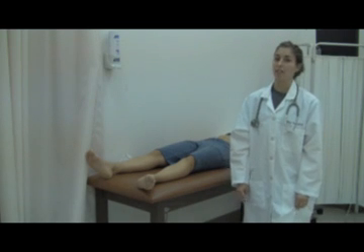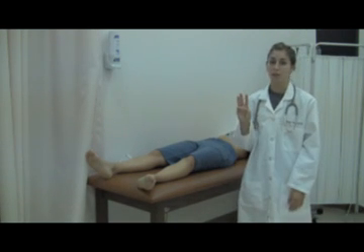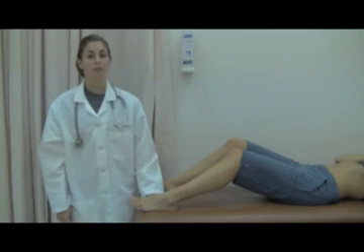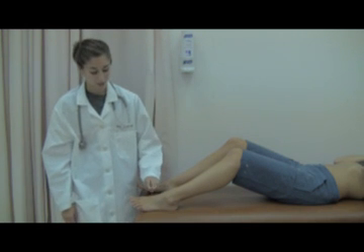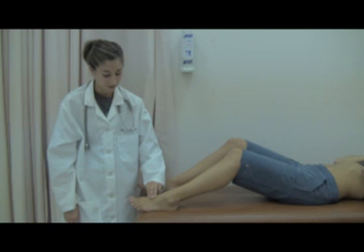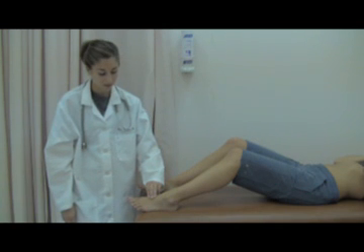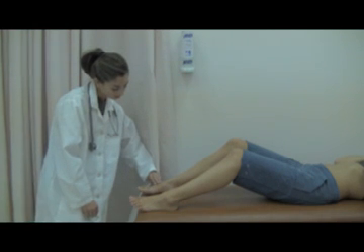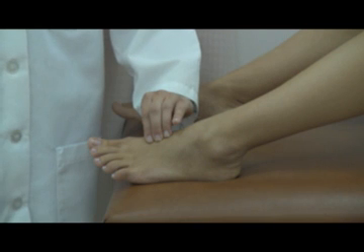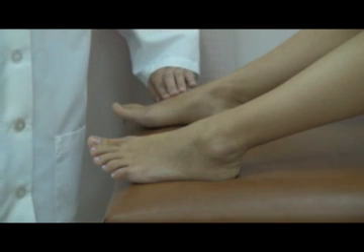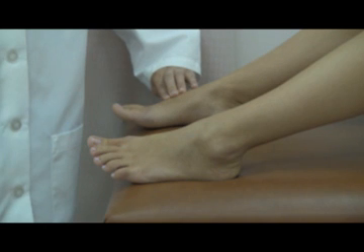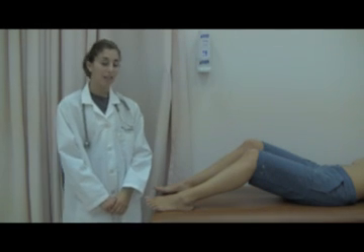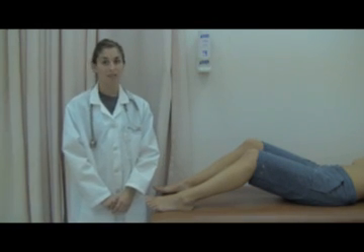A helpful hint to find any pulse is to use the pads of 3 fingers, and you'll get a wide area to feel it with. So now we're going to find the dorsalis pedis pulse. So just take your 3 fingers on the foot. Other side. Pulses are equal on both sides and a 2 out of 3. And if you can't find it, just say so and get a Doppler.